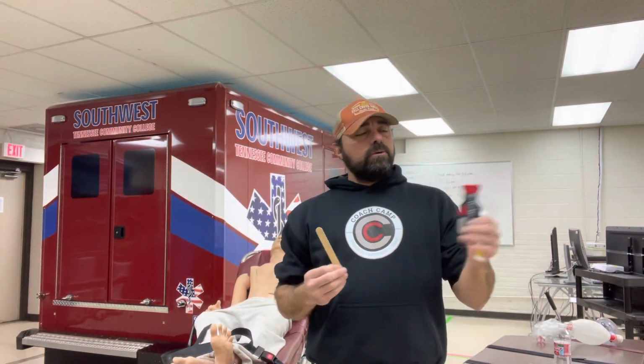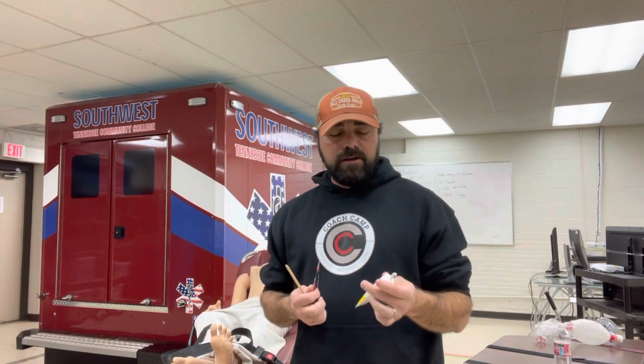So oral glucose may come in a few different types of packages as you see here. It's always going to have an expiration date on it, so you want to check that. And ultimately you can give this safely to anybody that has a low blood sugar, right? But there are a few things you need to know.